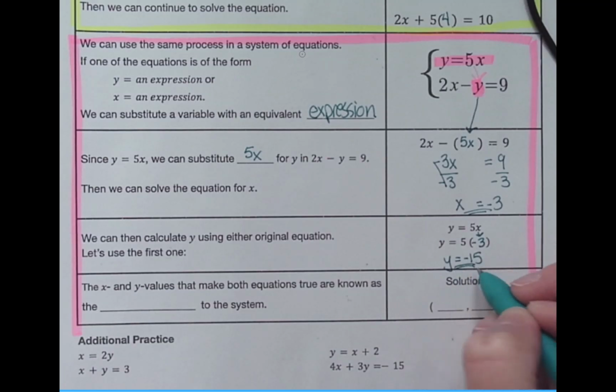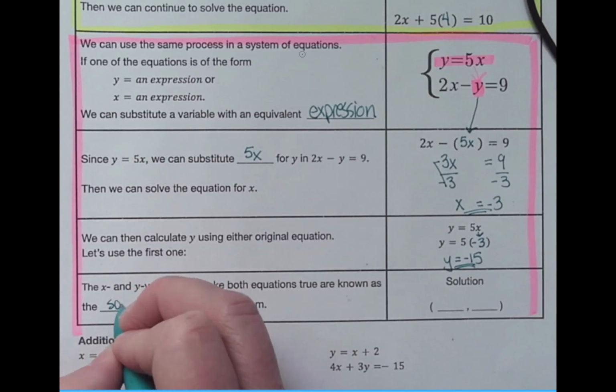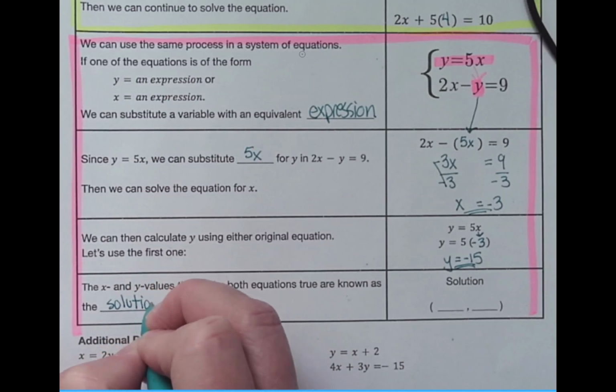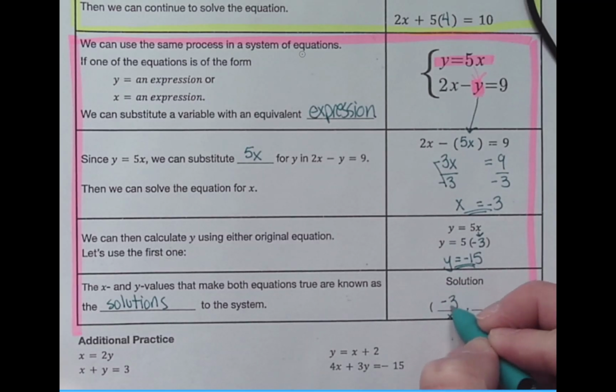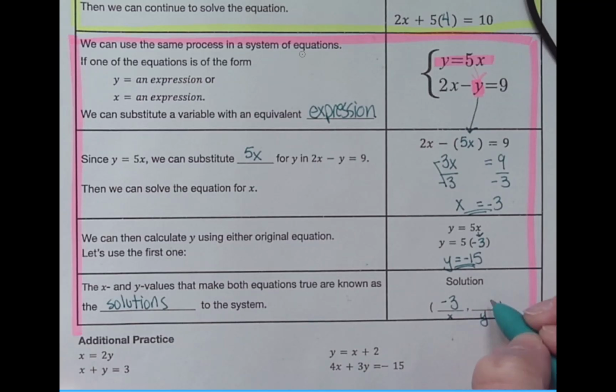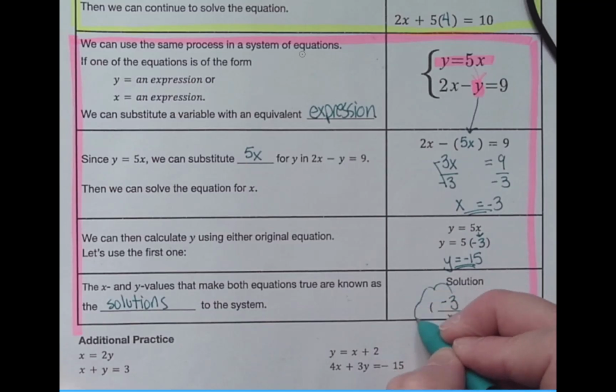All right, I think I have everything I need to write my solution. The x and y values together that make both equations true are known as the solutions to the system of equations. It's important to write the x value first in your coordinate and the y value second, because that's how coordinates work. And there's my solution.